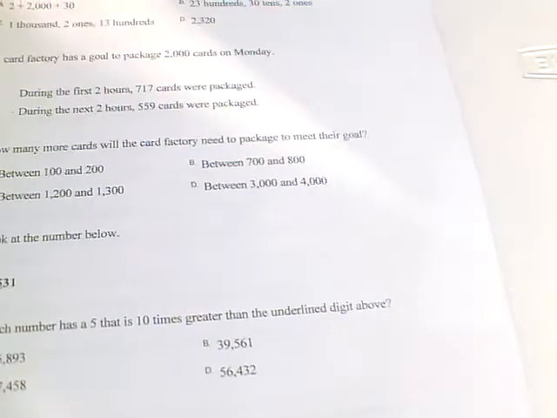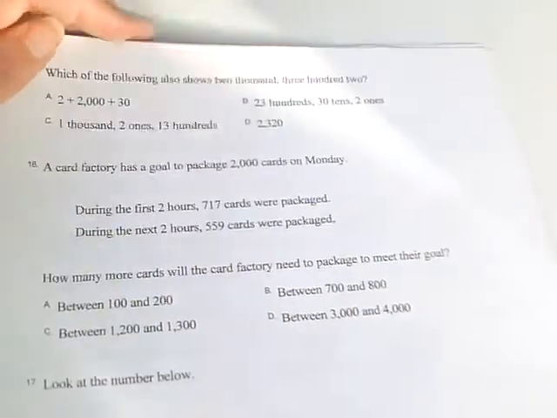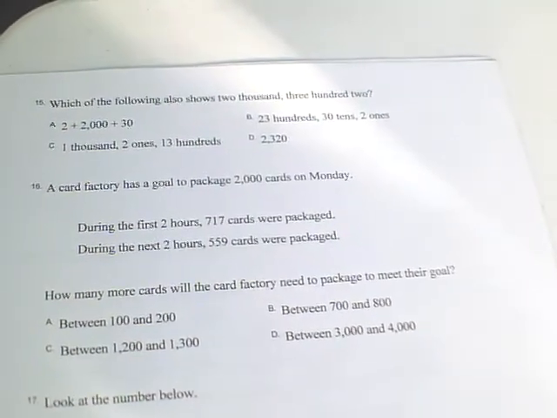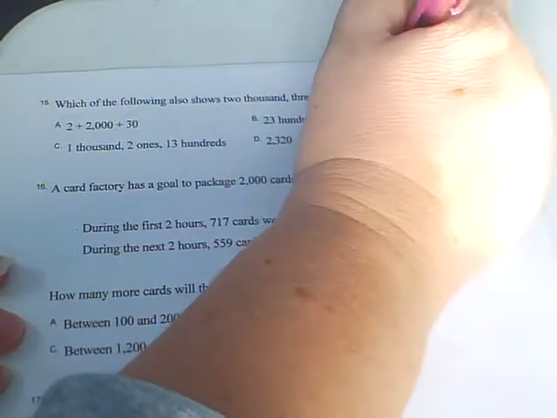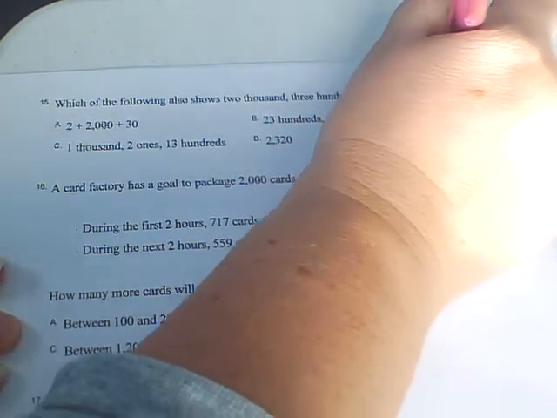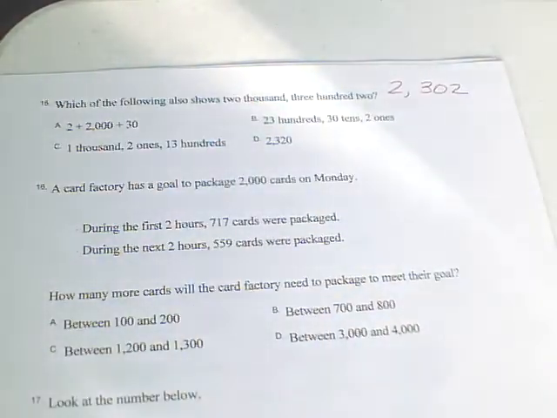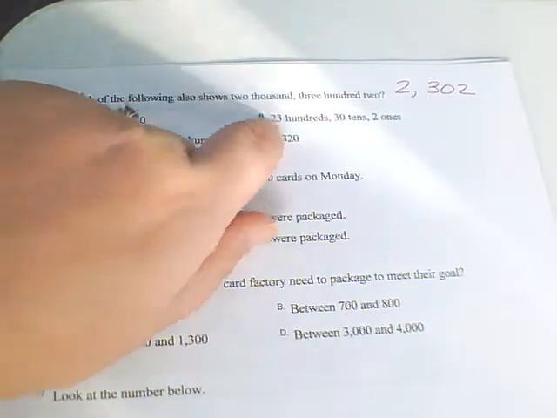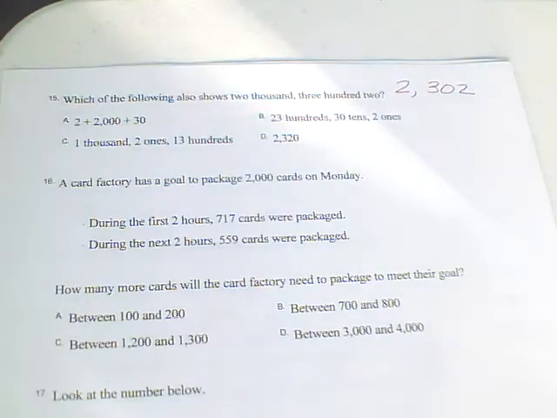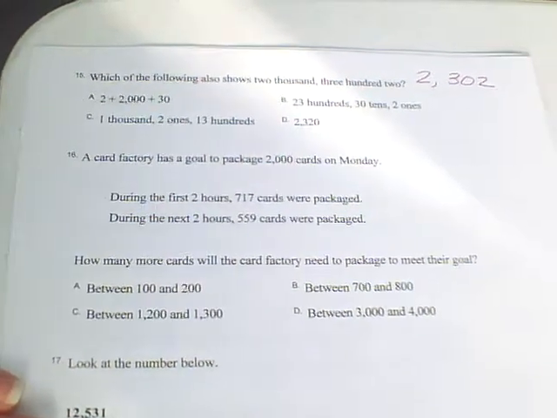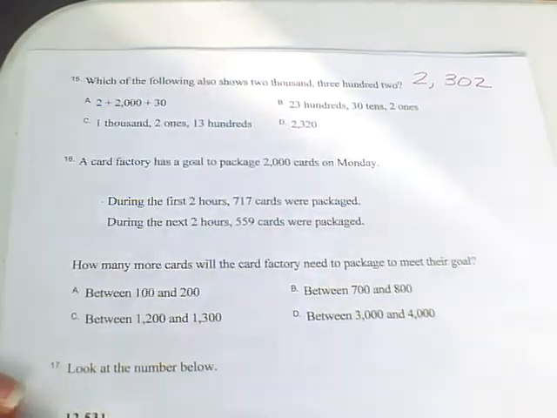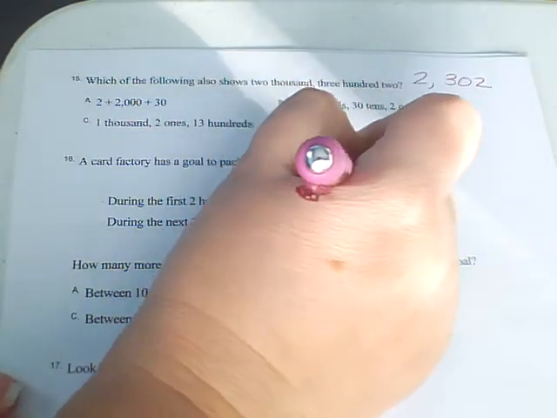Question 15. Which of the following also shows 2,302? So you're going to have to look at this and figure out which one of those shows 2,302.